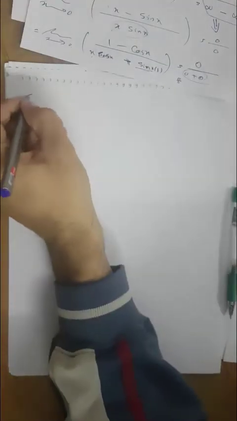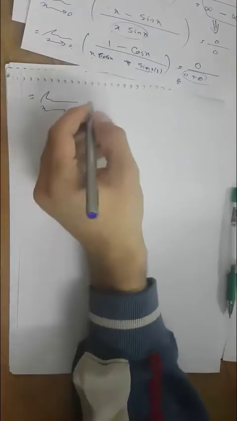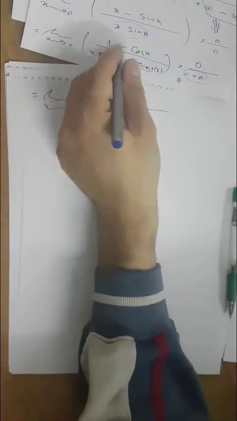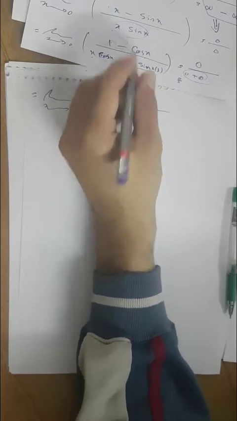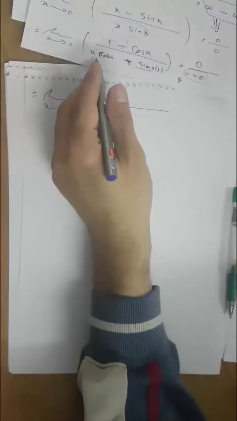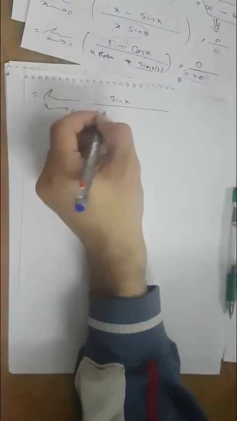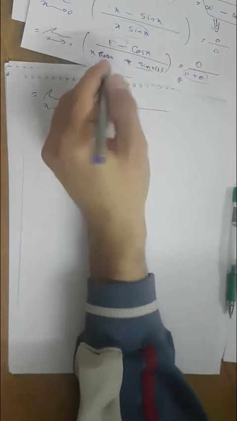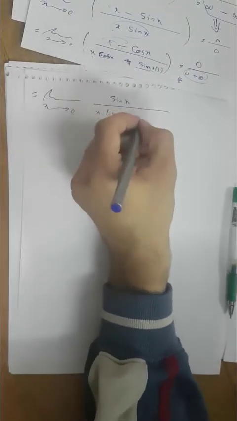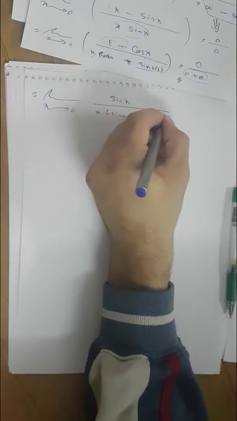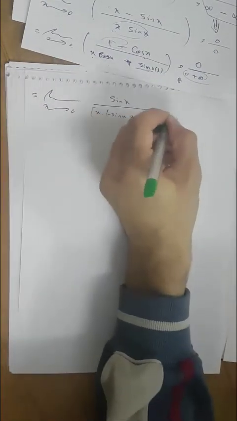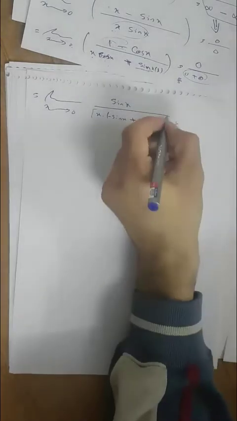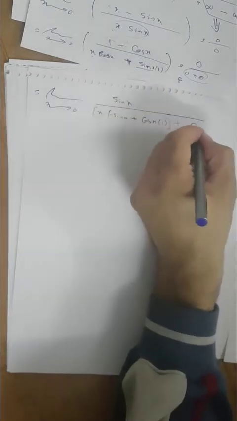So I'm going to use the rule again, the limit as x approaches 0. The derivative of the numerator, the derivative of cosine, will be minus sine, because I have a minus here. How about the derivative of the denominator? First, the derivative of the second, plus the second, derivative of the first. So the first part, plus the derivative of sine, which is equal to cosine of x.